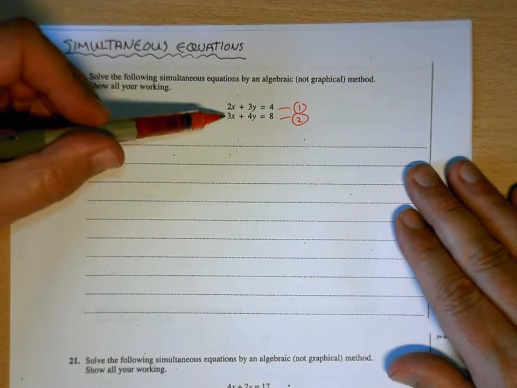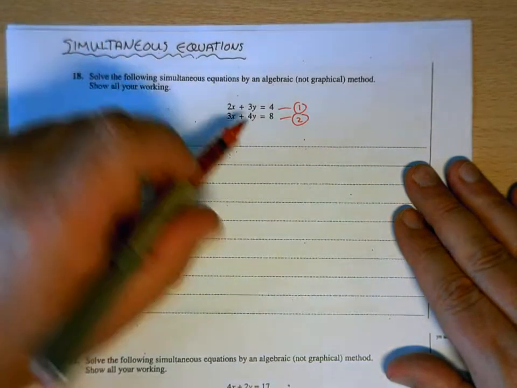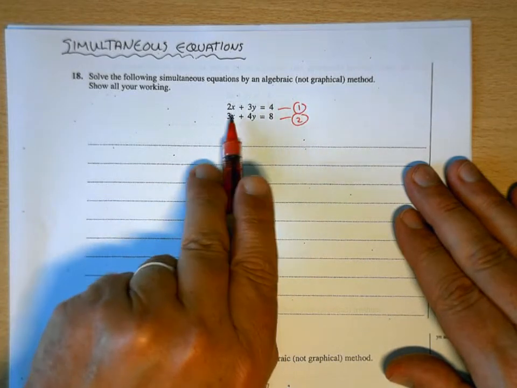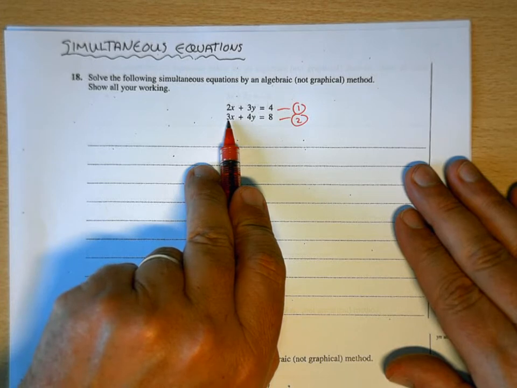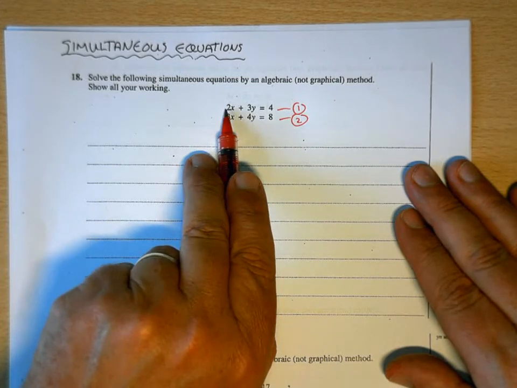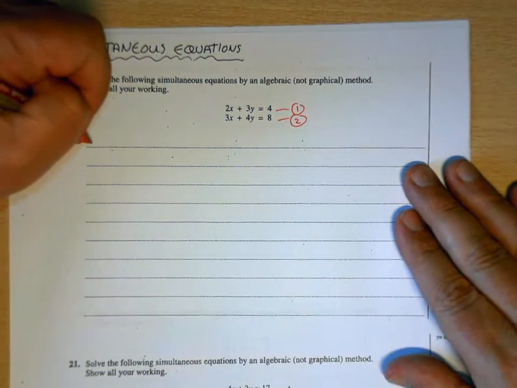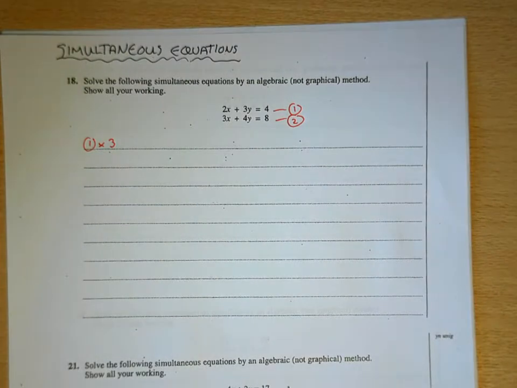Now, in order to make these numbers the same, what we do is this: we take the first equation and we multiply everything in it by the number that's in front of the x in the second equation. So we're going to multiply that whole equation by 3, and what I'm going to do here is just show the examiner what I'm about to do.